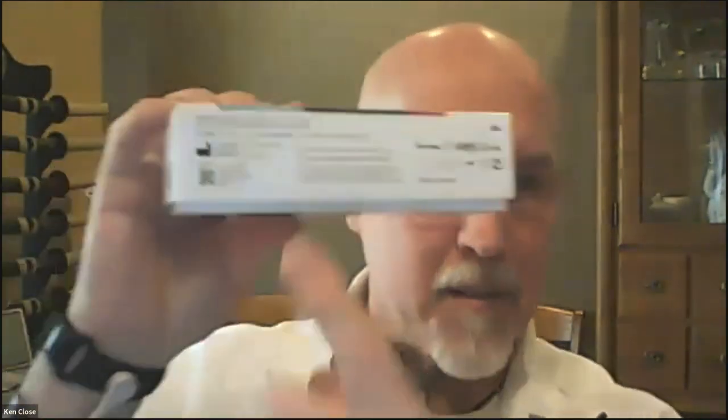On it there is a label with a serial number. It should correspond to the device inside. Then you open it up, and inside there is a small manual. Now, not everybody is getting this manual either.